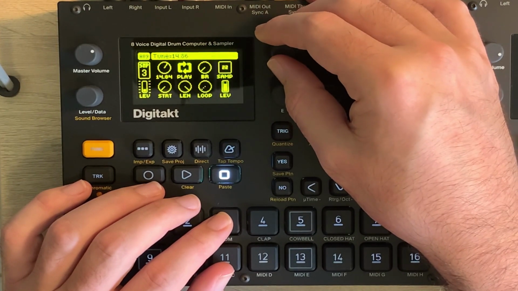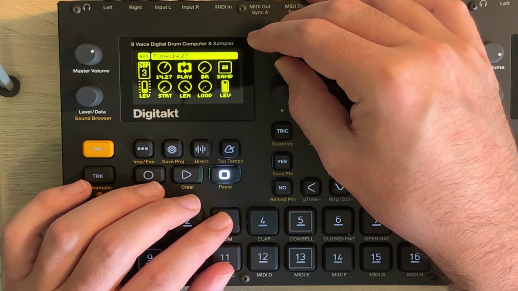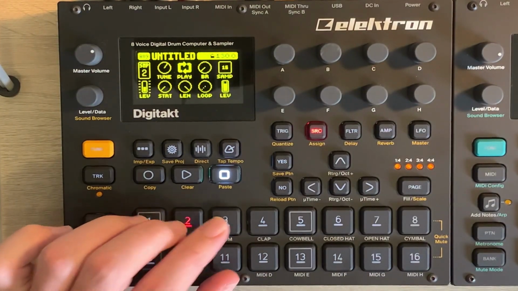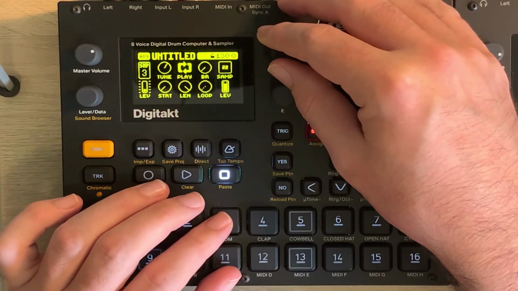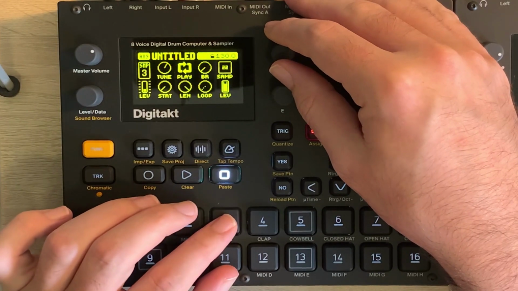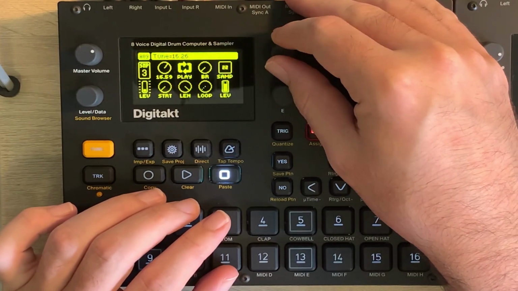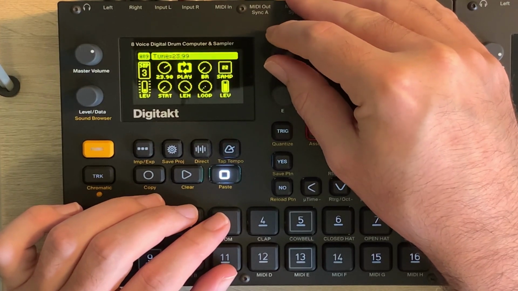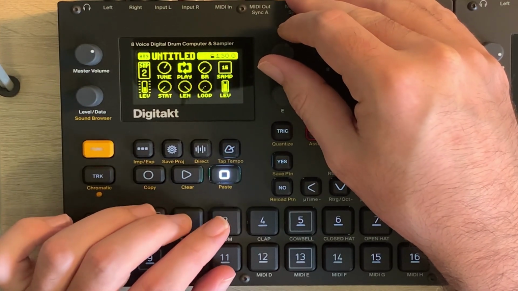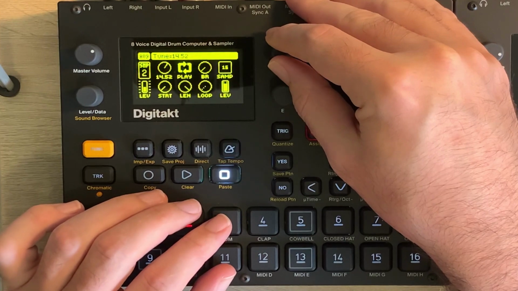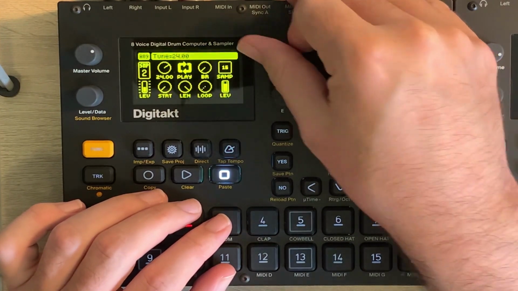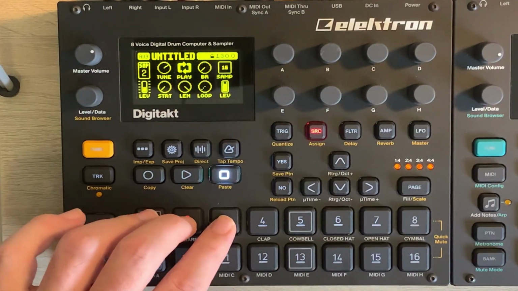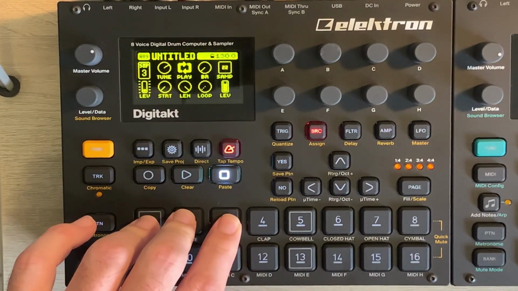Um, 14, let's go for. So this is the root. I think that doesn't really sound okay. Let's see, so 24, 22 steps. That's like a 7th.